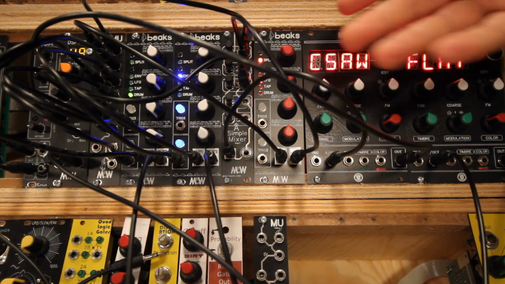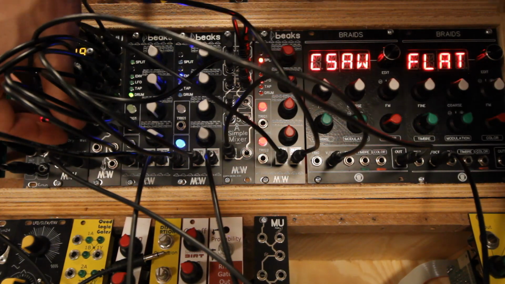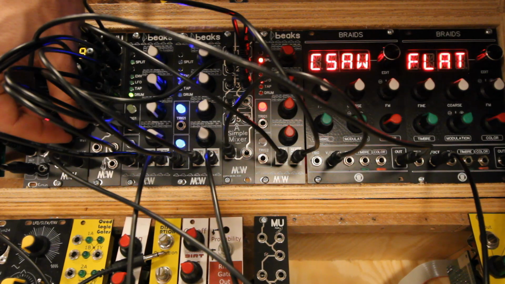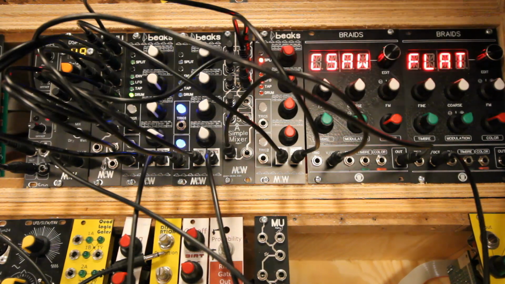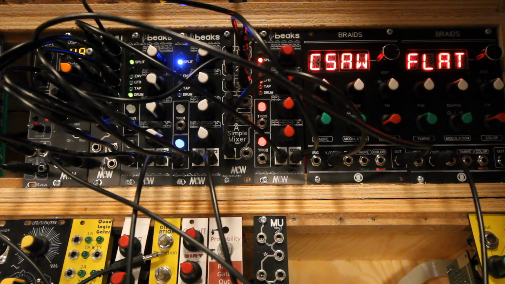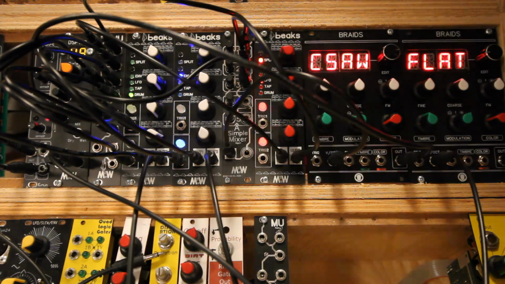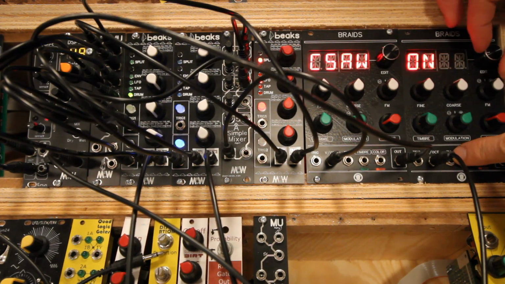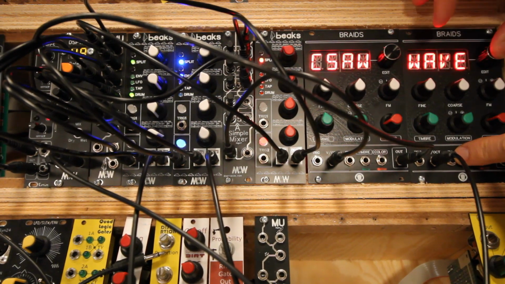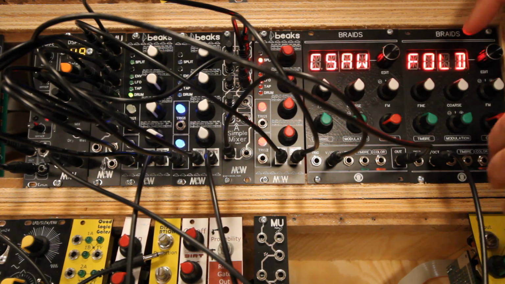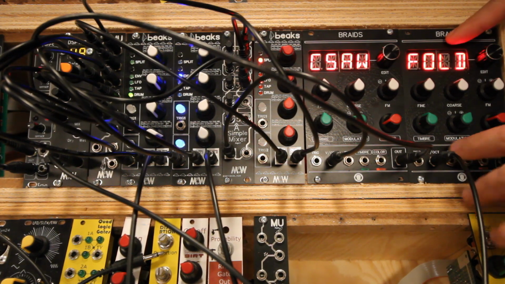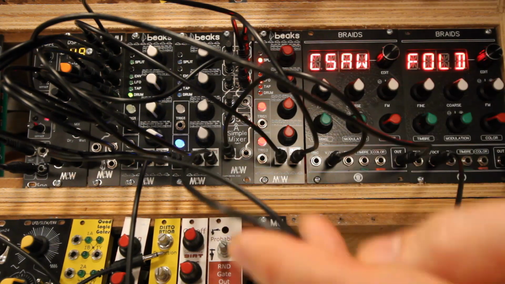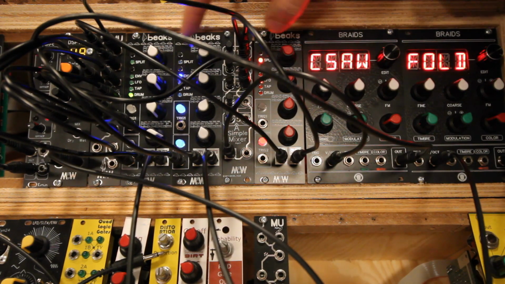And that turned this. And then I just added some effects to this one because effects are fun. And we have that one. The bass is the second one here. So we have a fold waveform here, and this one is from the second channel.